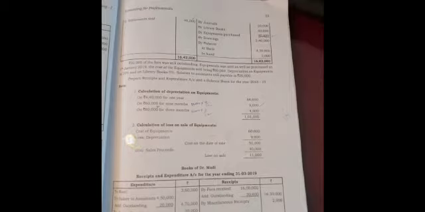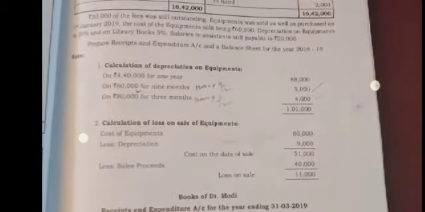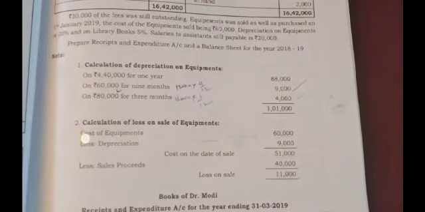Before I move on to the receipts and expenditure account, first calculate the depreciation for the equipment. In this problem, equipment of 4 lakh 40,000 is there for 1 year, so the depreciation is 88,000.